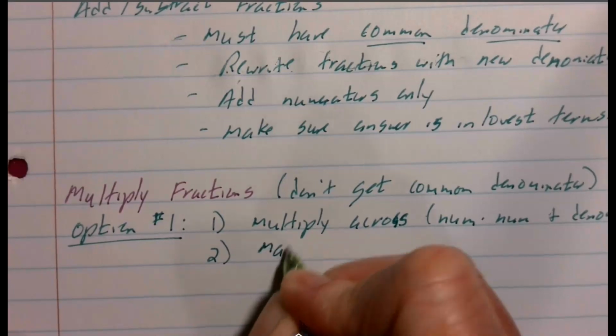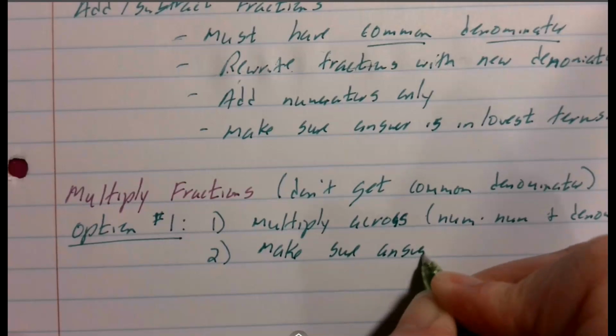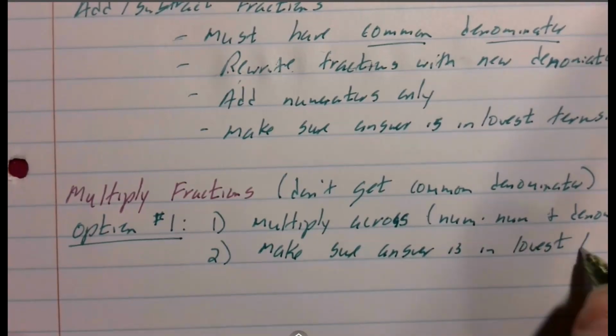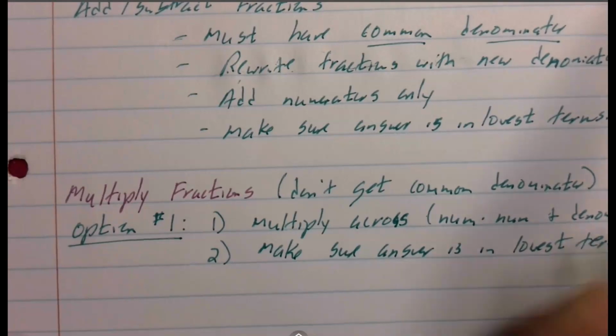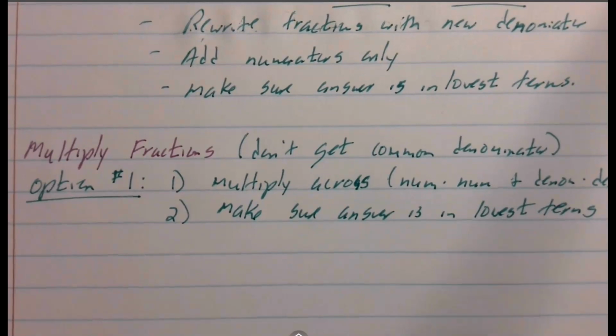Make sure the answer is in lowest terms. Okay? And that's the way that works every single time. Option 1 works every single time.